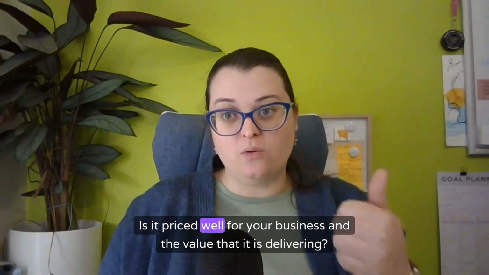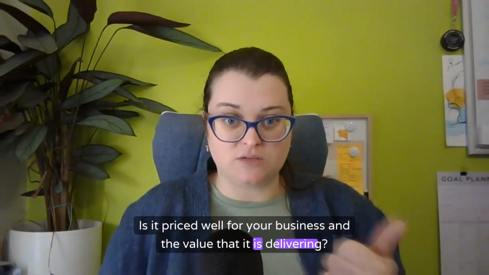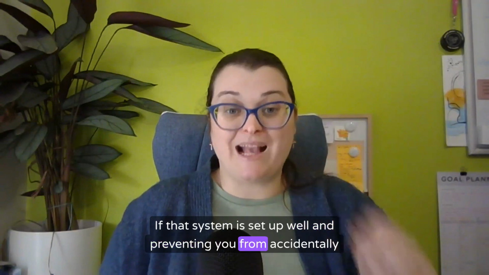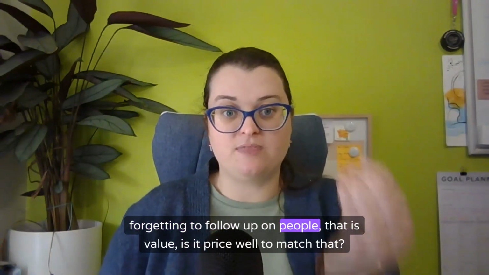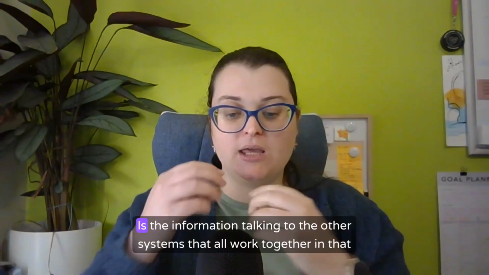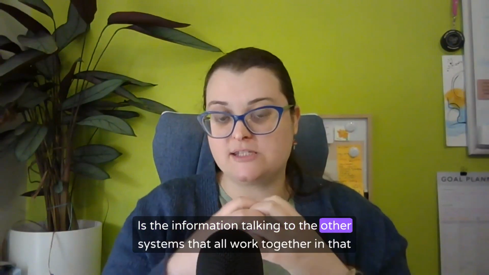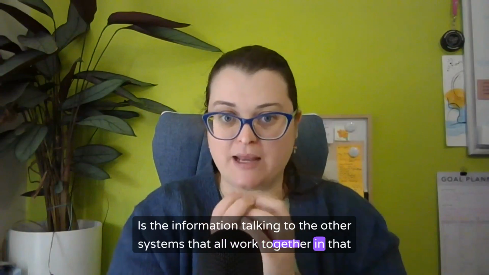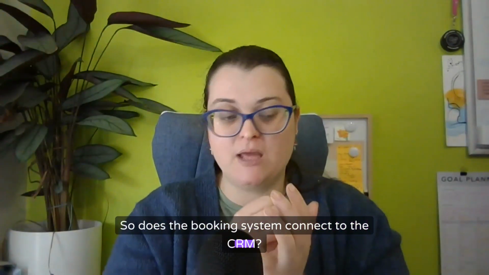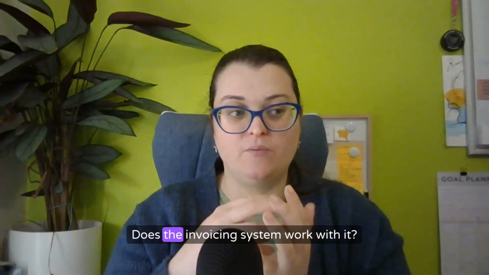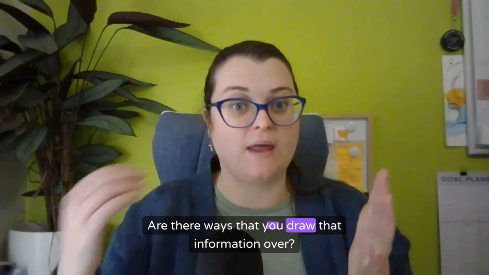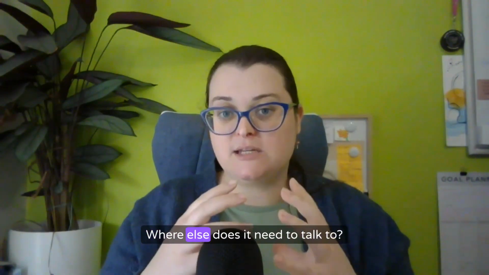Is it priced well for your business and the value that it is delivering? If that system is set up well and preventing you from accidentally forgetting to follow up on people, that is value. Is it priced well to match? Is the information talking to the other systems that all work together in that ecosystem? So does the booking system connect to the CRM? Does the invoicing system work with it? Are there ways that you draw that information over? Where else does it need to talk to?